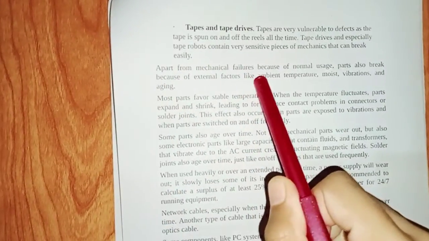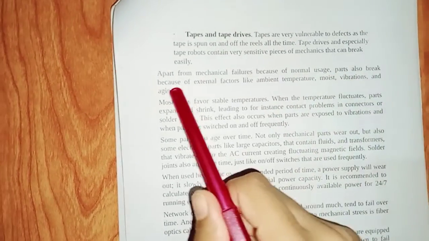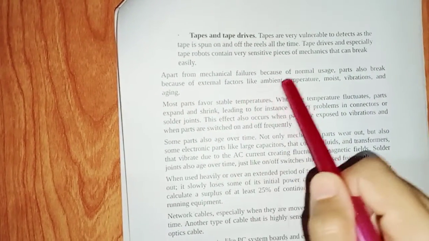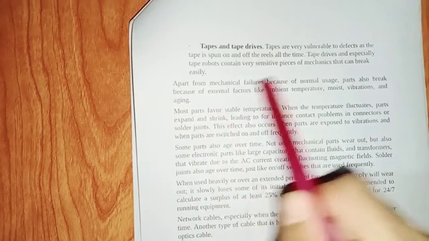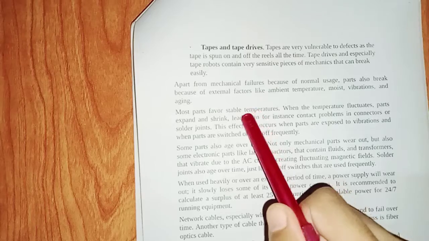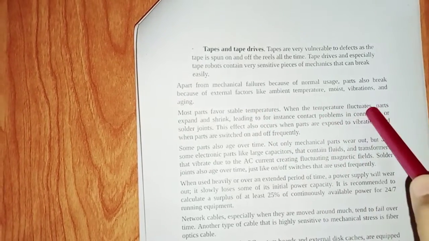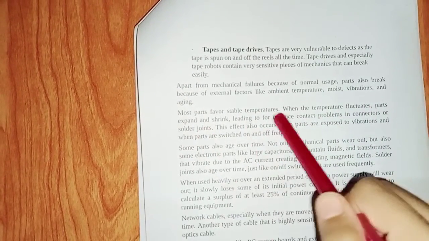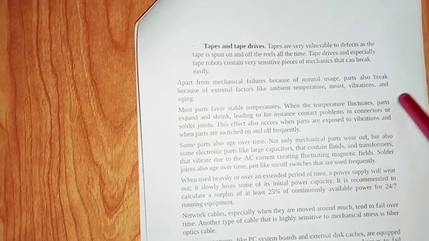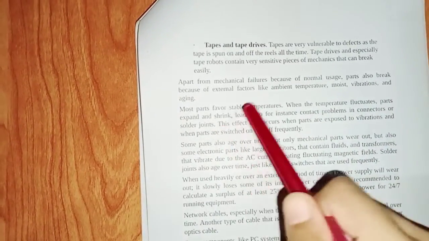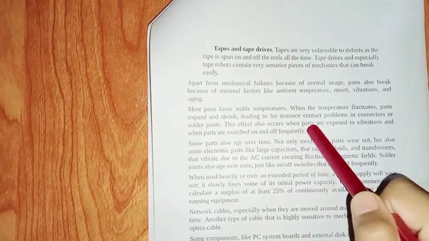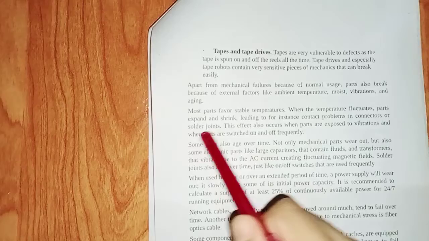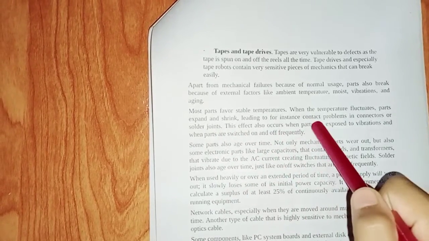Apart from the mechanical failures because of normal usage, parts also break because of external factors like ambient temperature, moisture, vibrations, and aging. Most parts favor stable temperatures. When the temperature fluctuates, parts expand and shrink, leading to, for instance, connection problems in the connectors or the solder joints. This effect also occurs when parts are exposed to vibration and when parts are switched on and off frequently. Some parts also age over time.